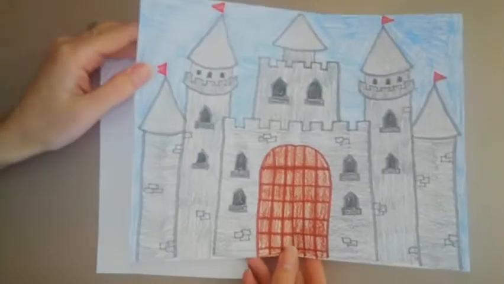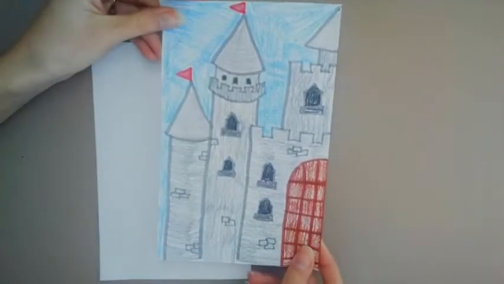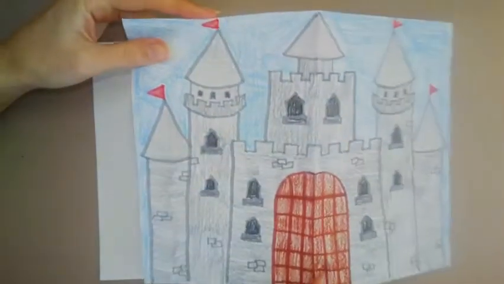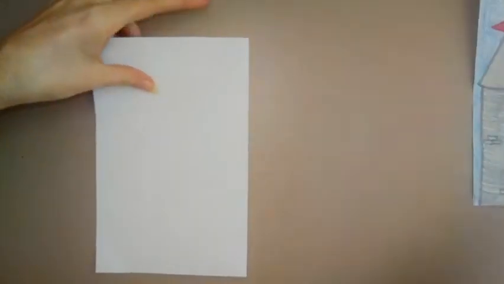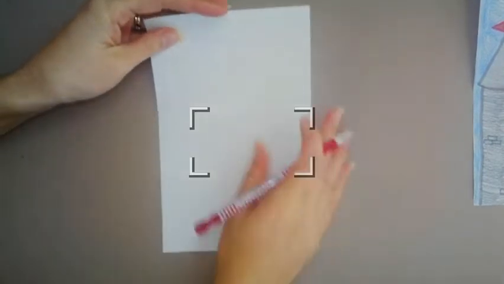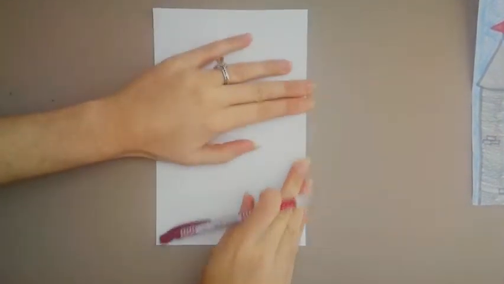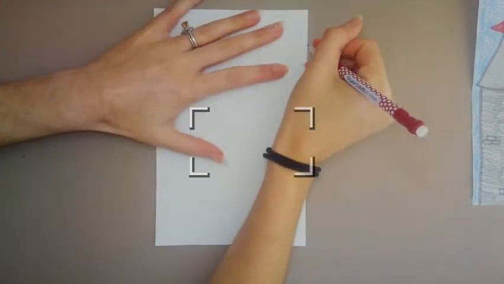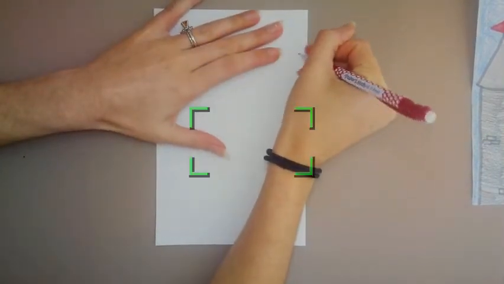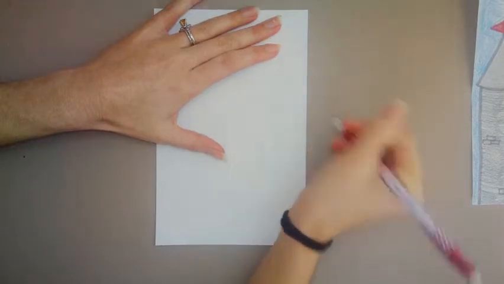So for my first one that I did, I drew a castle. So I drew one half of the castle, and then I'll show you guys how I got the other side done. For this one, I'm going to do something a little bit different. I think this time I'm going to draw kind of like a palace. So I'm going to start with a kind of circular shape.